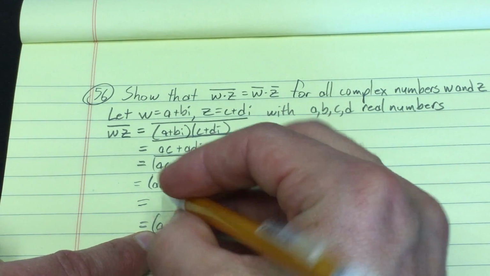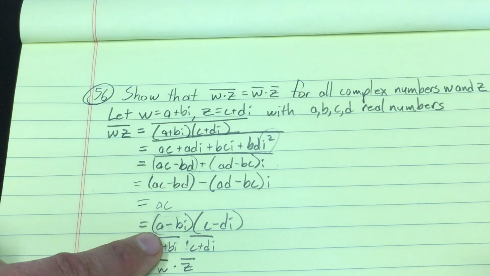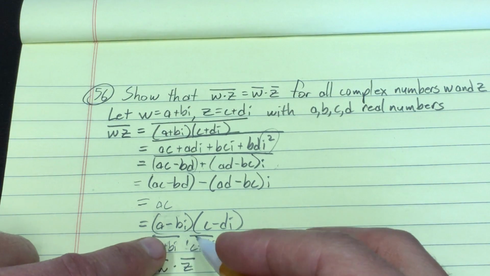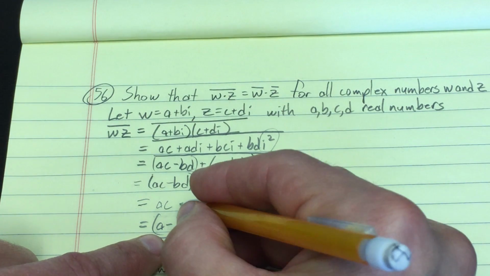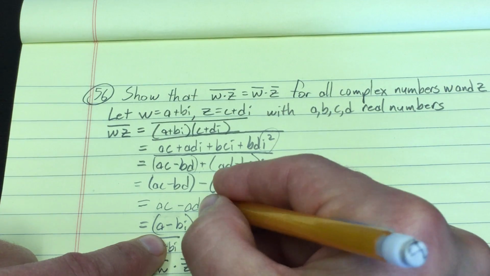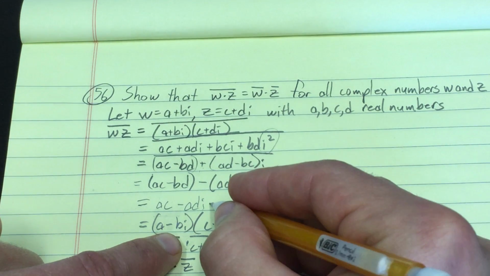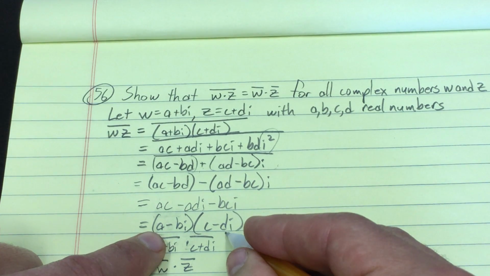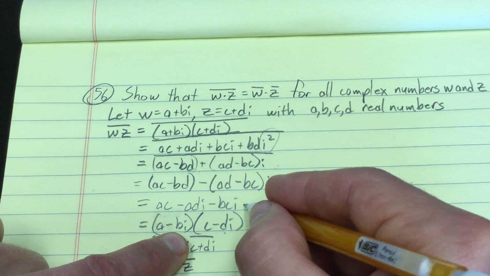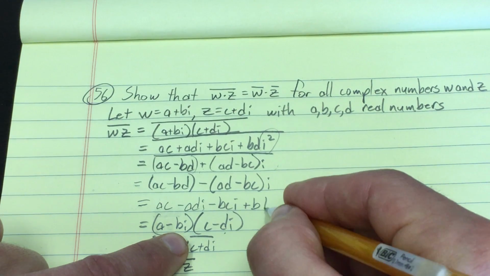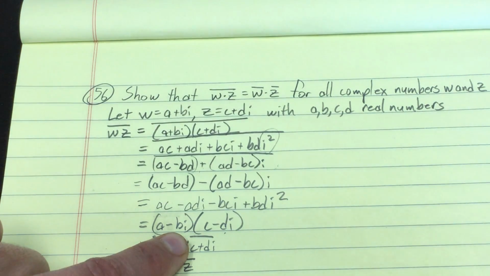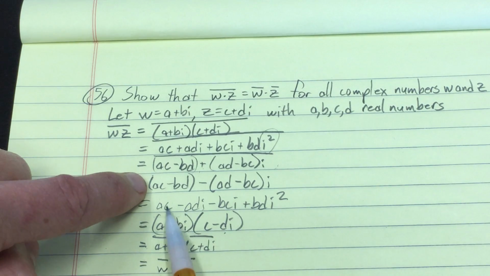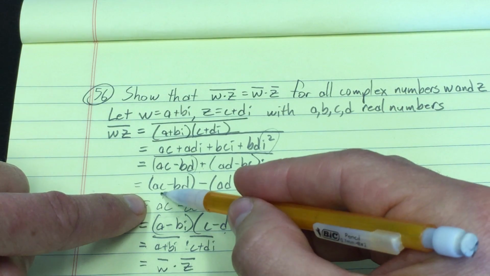I get ac, then I get minus adi. Here I get minus bci. And here I get what? Plus bd i squared.